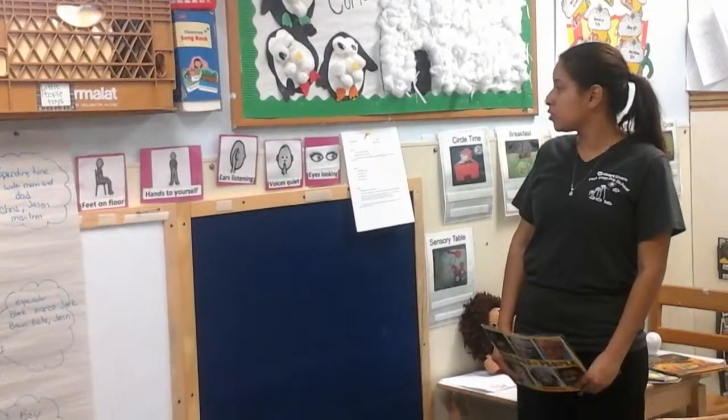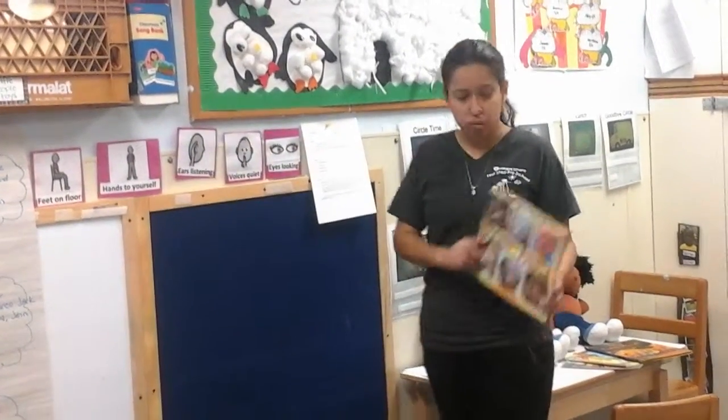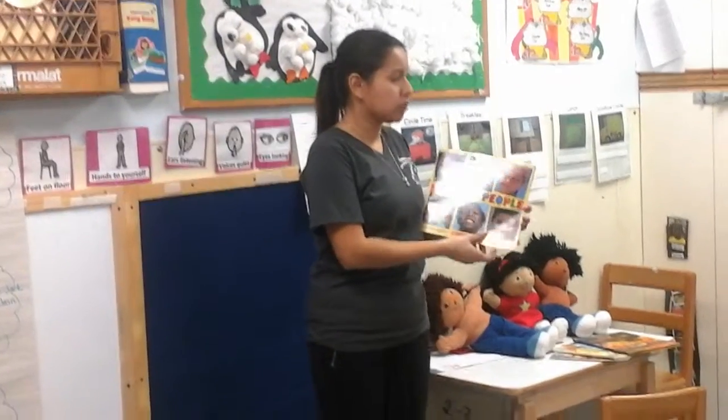The objectives will be that the students will be able to follow familiar directives, the children will be able to attend, and the children will be able to recognize differences and similar characteristics within their own classmates. I have chosen the book Shades of People.